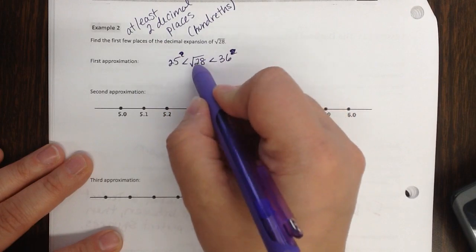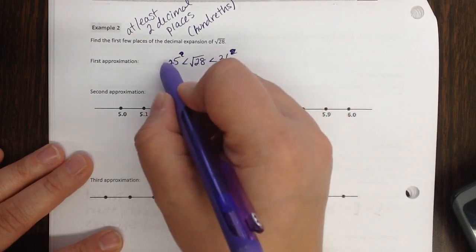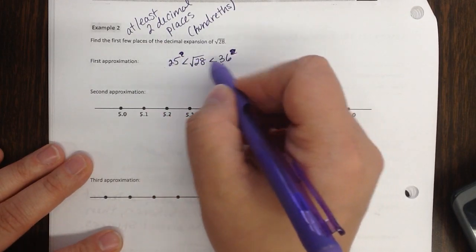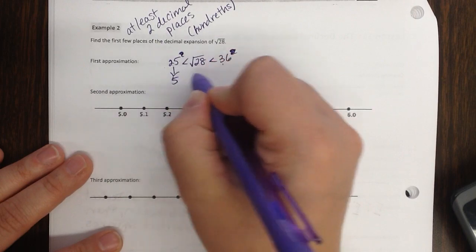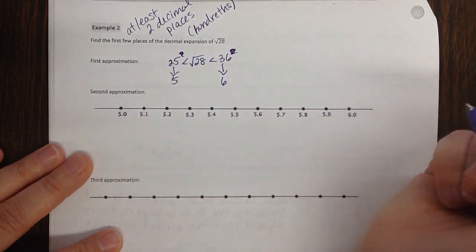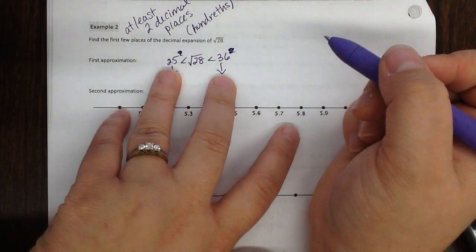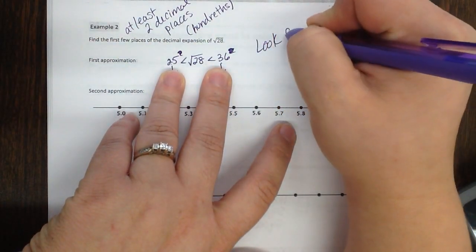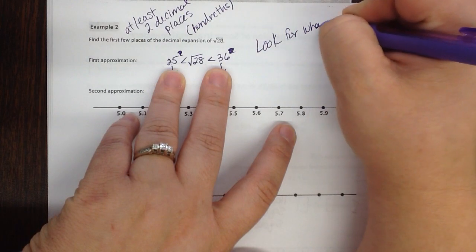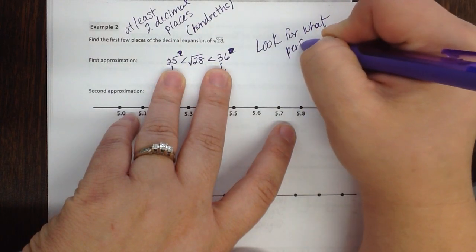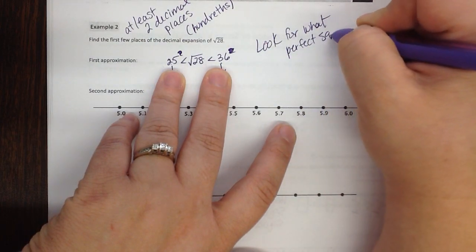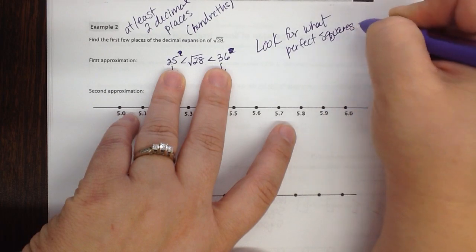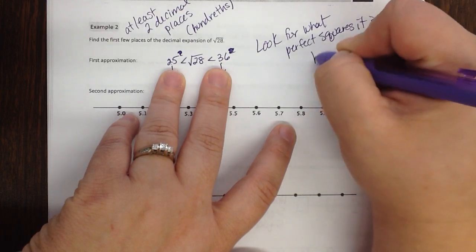So 28 is between 25 and 36. So if we square rooted those, it would be between 5 and 6. Everybody good with that? 25 and 36 are perfect squares, so you've got to look for what perfect squares it is between.